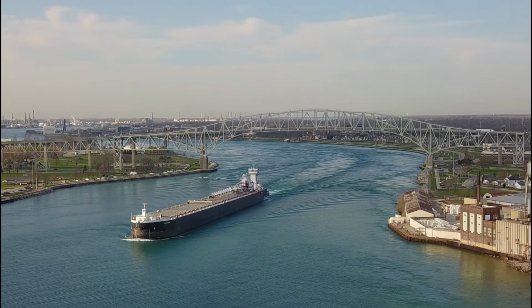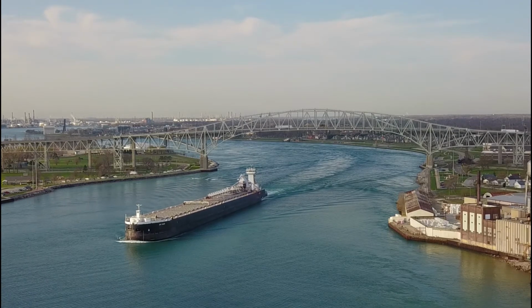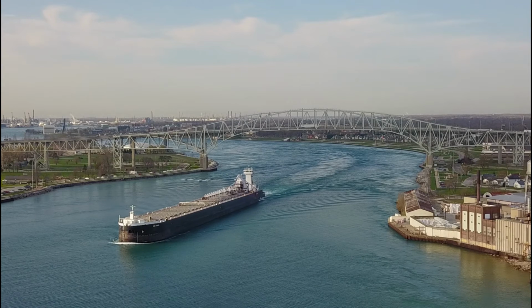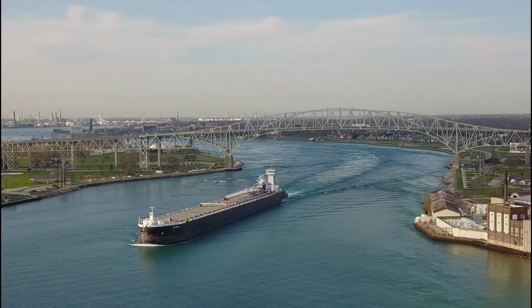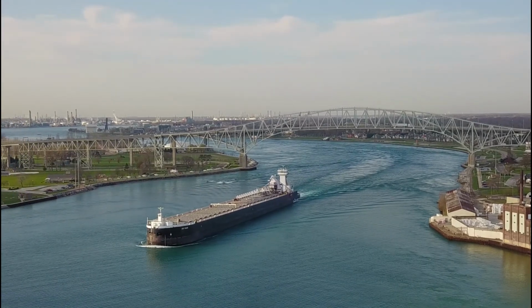So he's coming in sight. I'm seeing the front of the boat now. So I'm just going to pivot this.